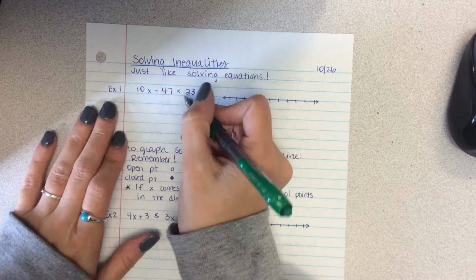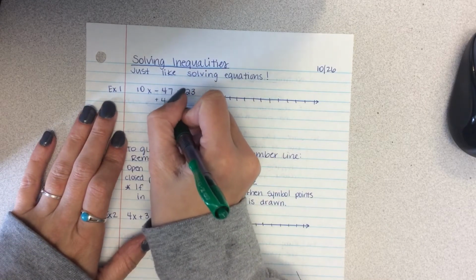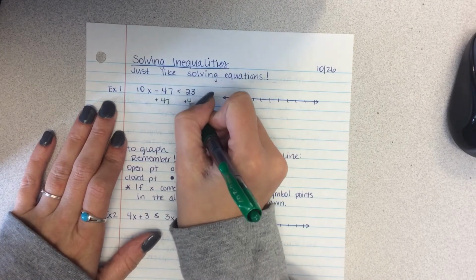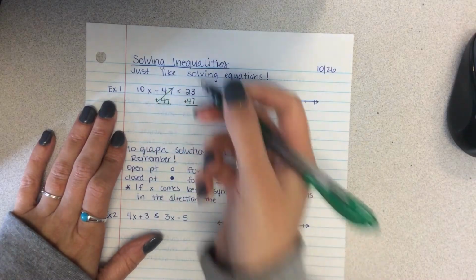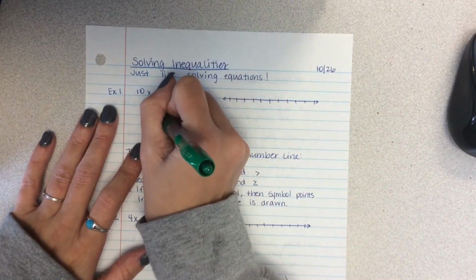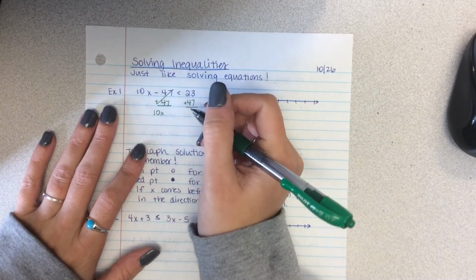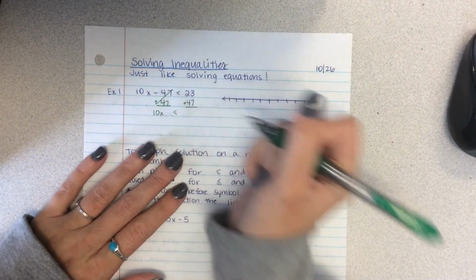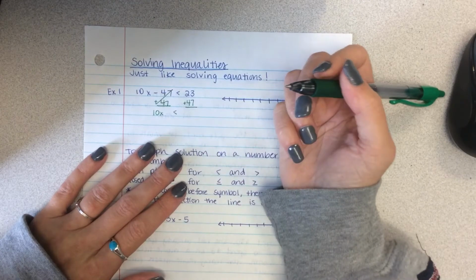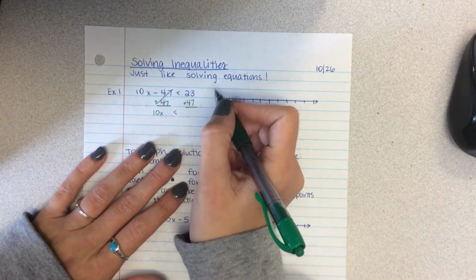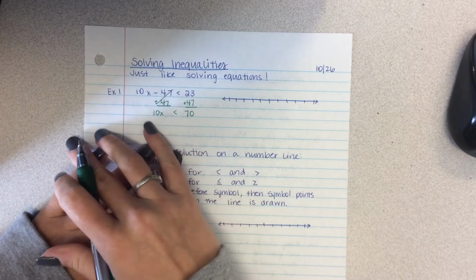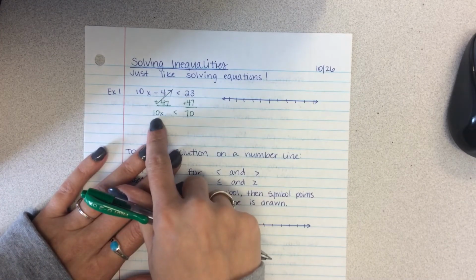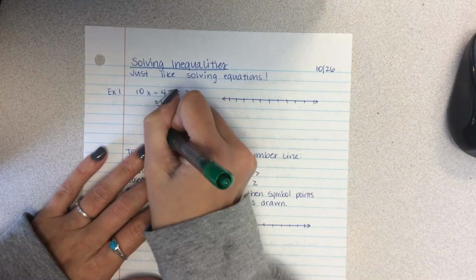So to get x by itself, the first thing you want to do is add 47 to both sides. Then they're going to cancel on the left, and I'm left with 10x is less than, right? So we're just going to bring that down as if it was an equal sign. And then 23 plus 47 is 70. So now to get x by itself, I am going to divide both sides by 10.